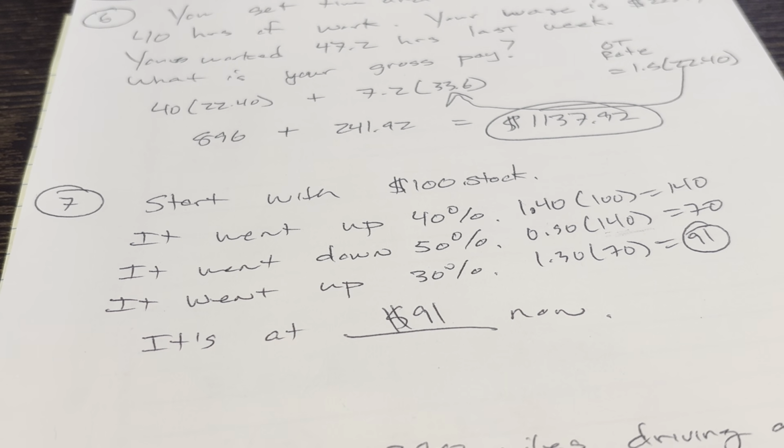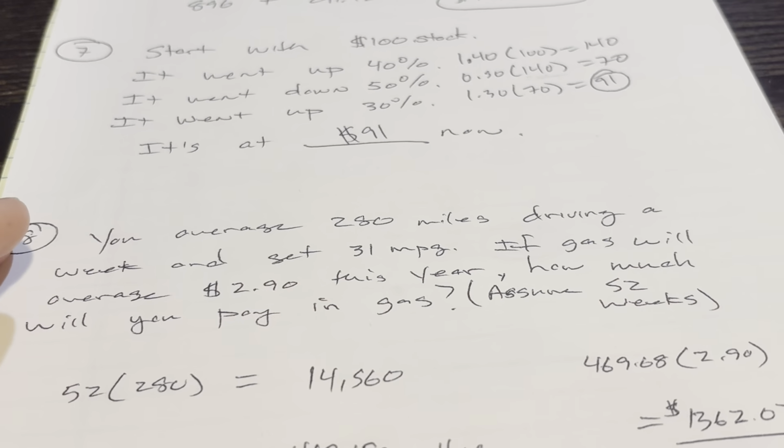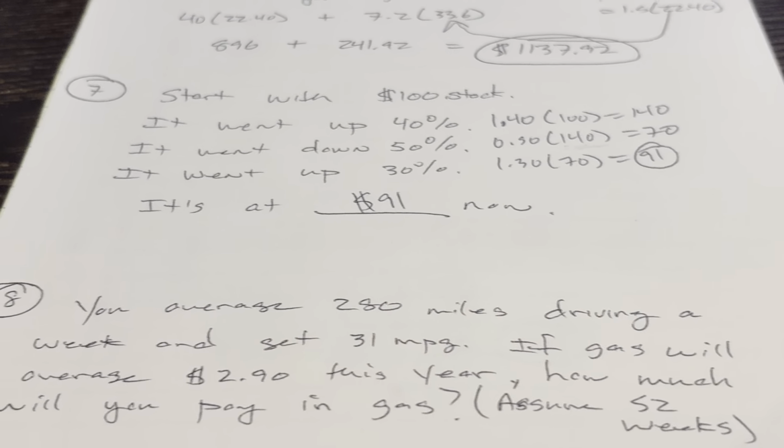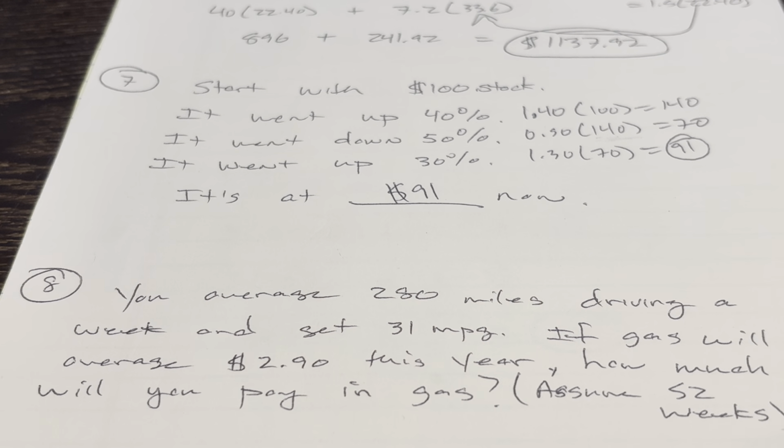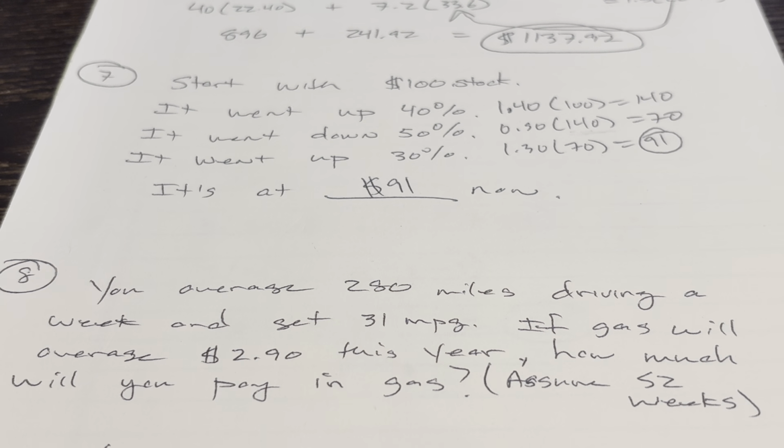Lost 9%. $91 now. You average 280 miles driving a week, and you get 31 miles per gallon. If gas will average $2.90 this year, how much were you paying for gas? Let's assume just 52 straight weeks. Okay.